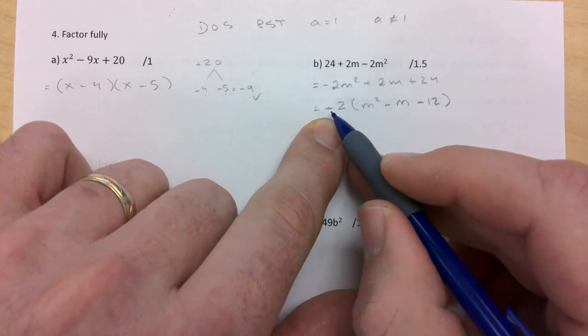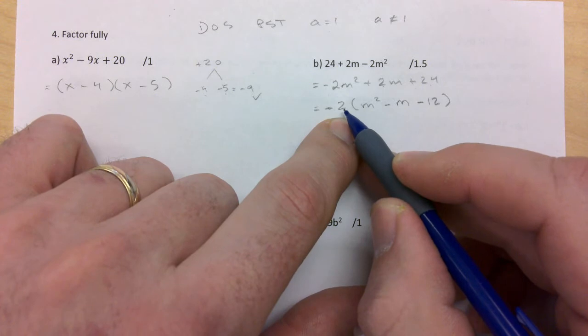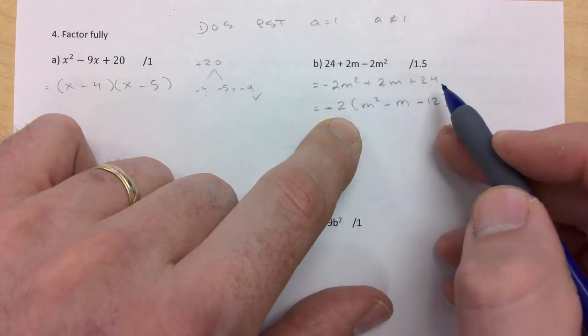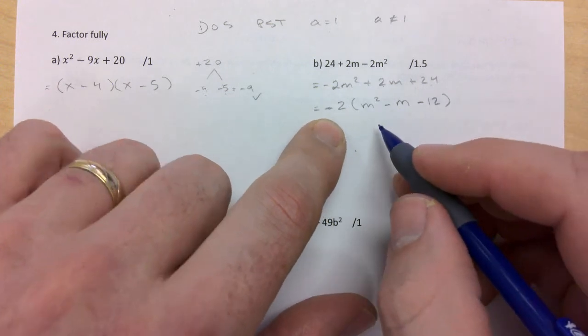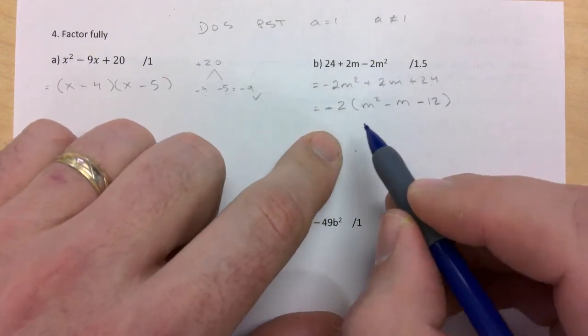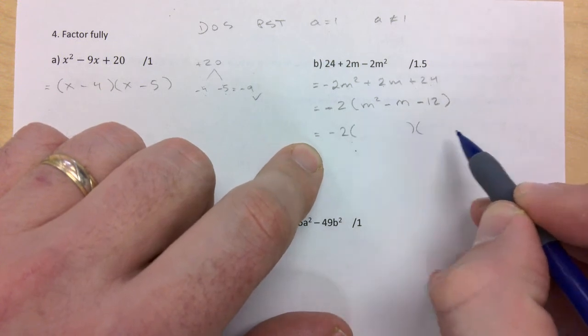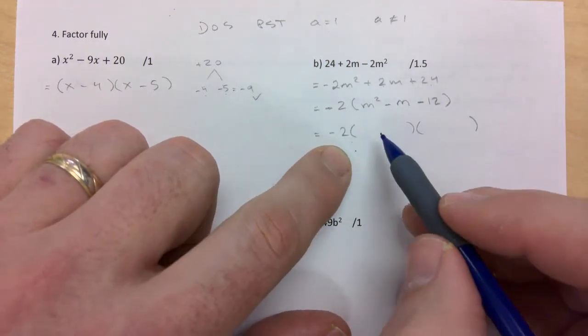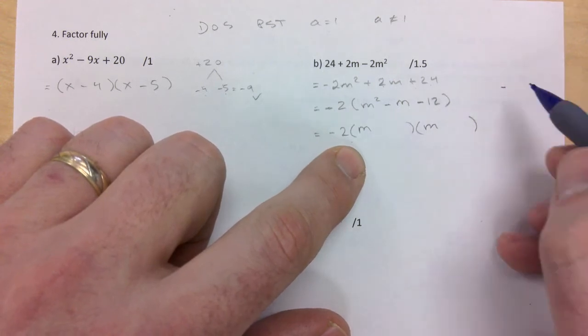Okay, a lot of you are forgetting that. And then take out a number if possible. See if you can take out a variable on top of that. That doesn't happen very often, but be aware. And so A is equal to 1 it is. So you keep the -2, and we're going to factor this. It's just single variable. It's going to be m and m.